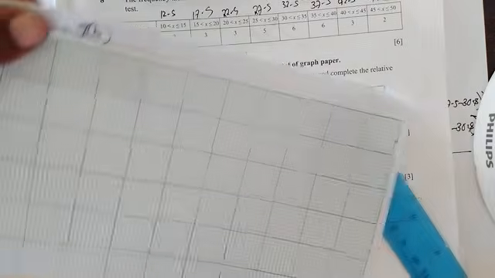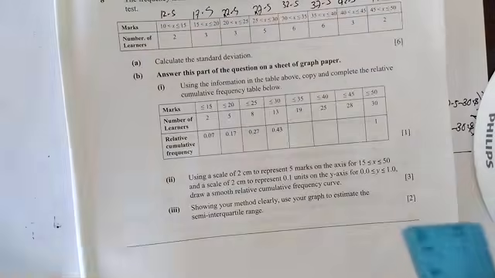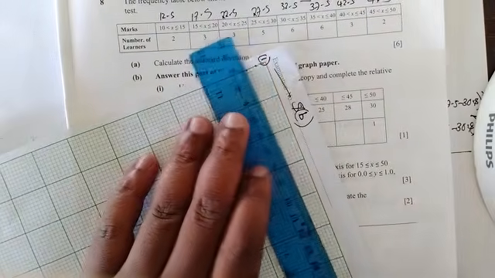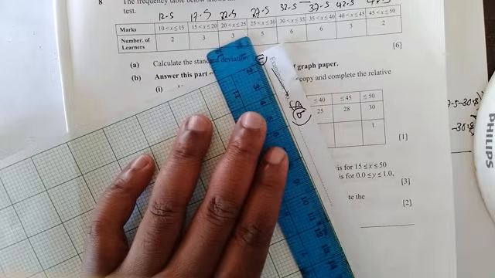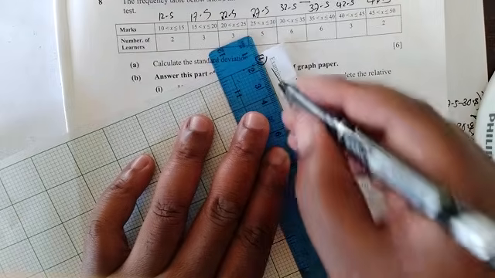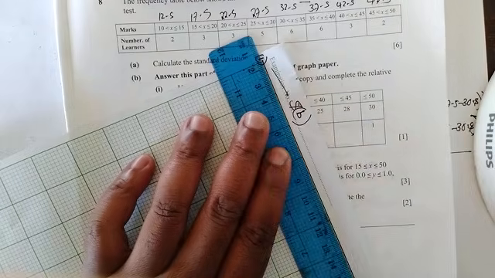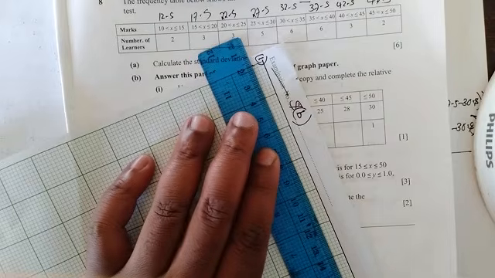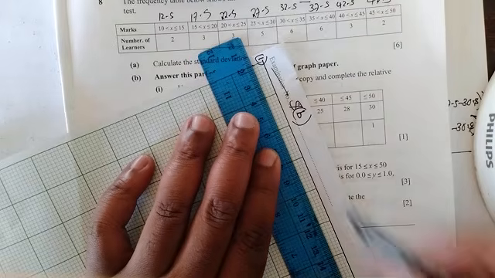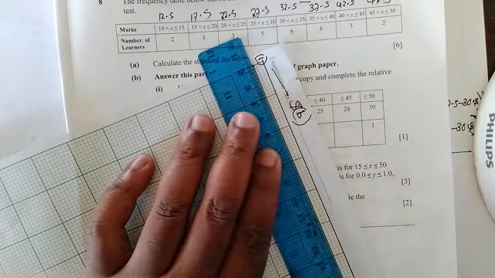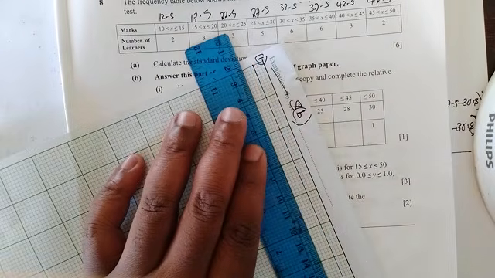So what we are going to do is create a table, like the one that they have given us.